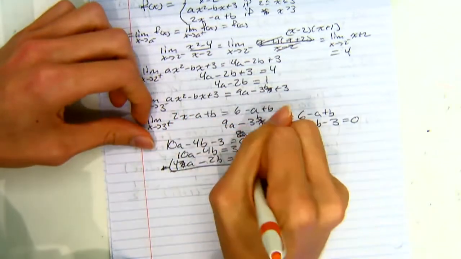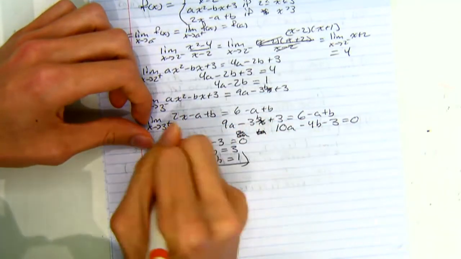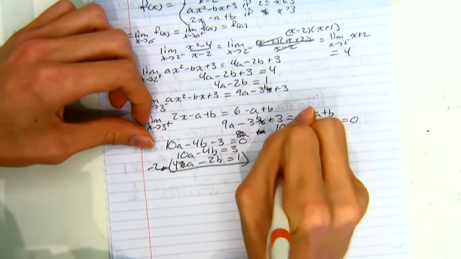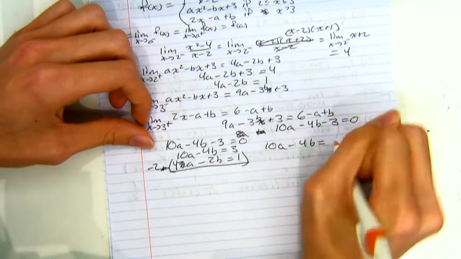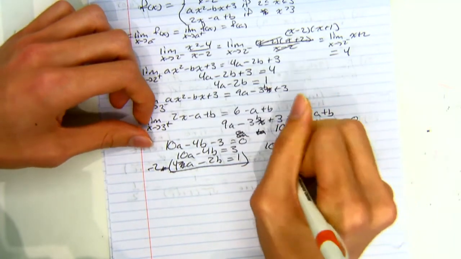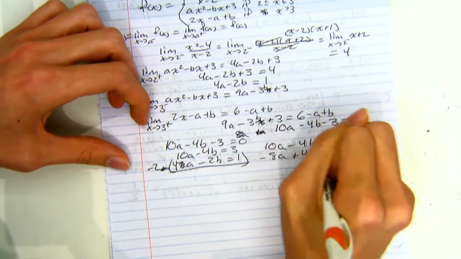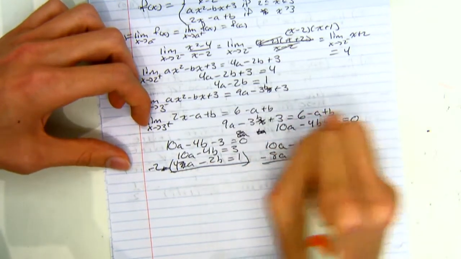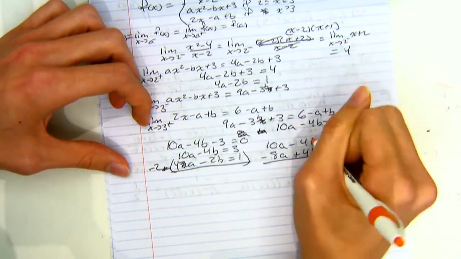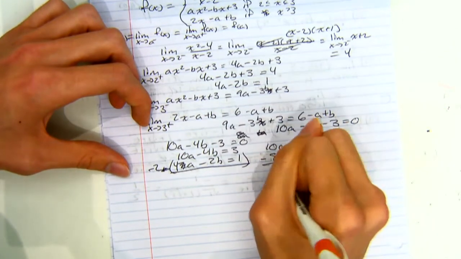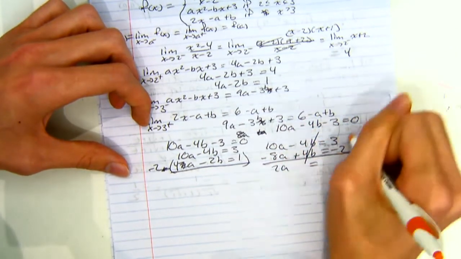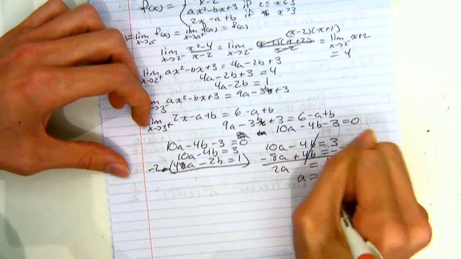I'm going to multiply the bottom one by -2. So I get -8a plus 4b is -2. And then I can cancel out these. I get 2a equals 1, and a equals 1/2.